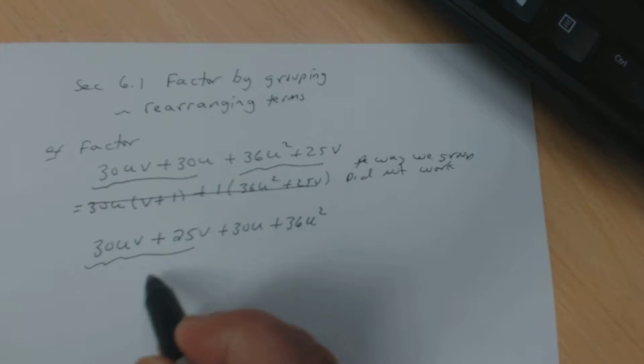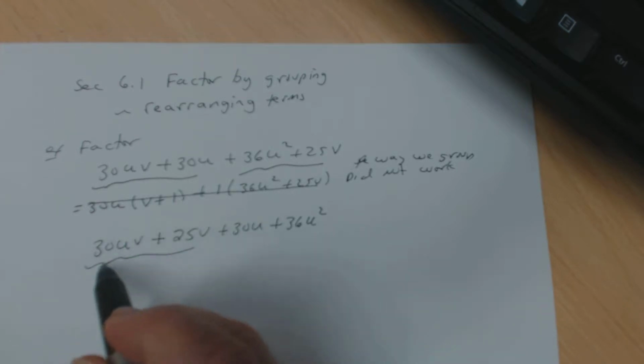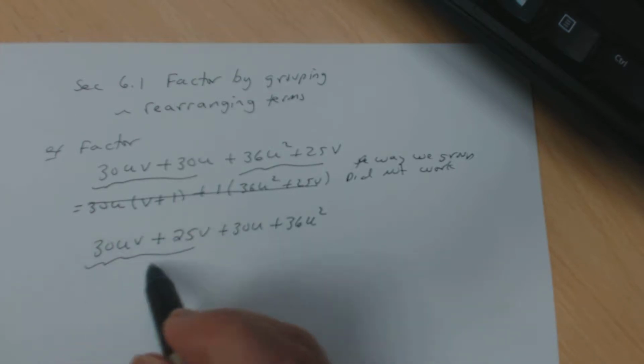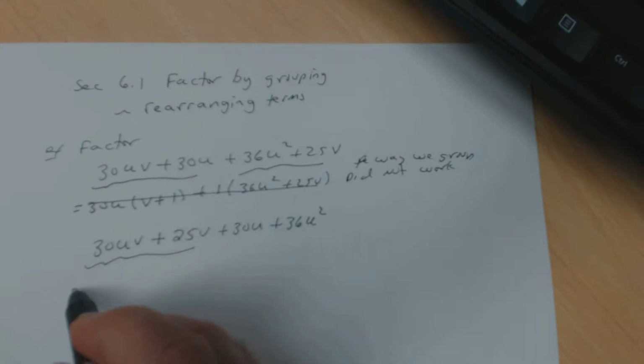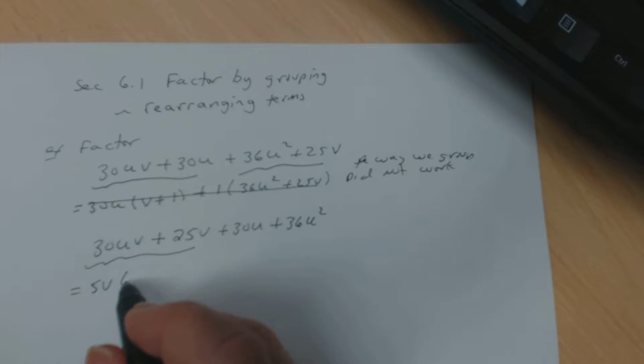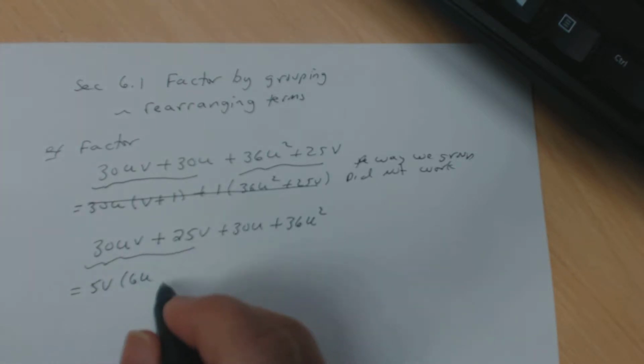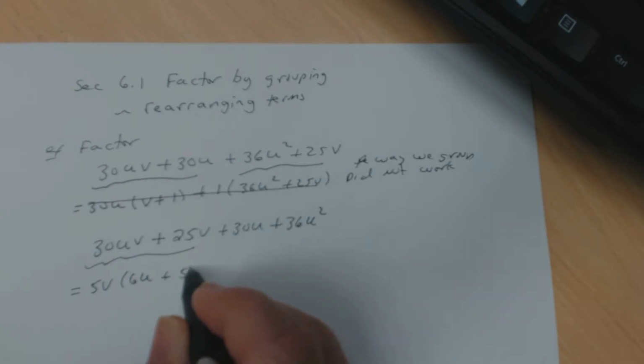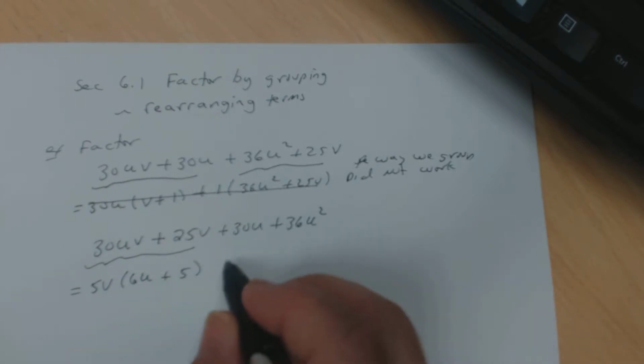Now let's group the first two. I can factor out the GCF here, which is 5v. So I can write this as 5v times 6u, which is 30uv, plus 5v times 5, which is 25v.